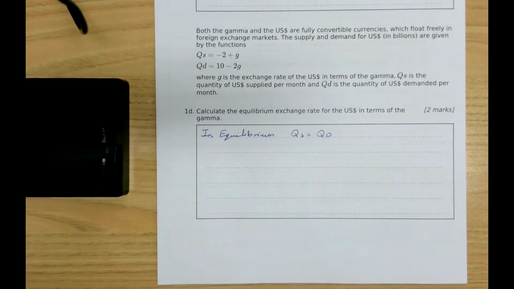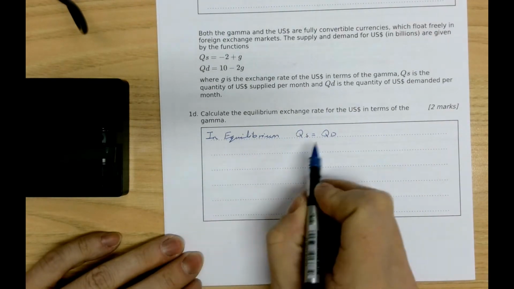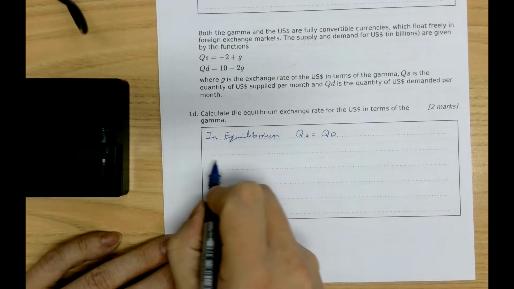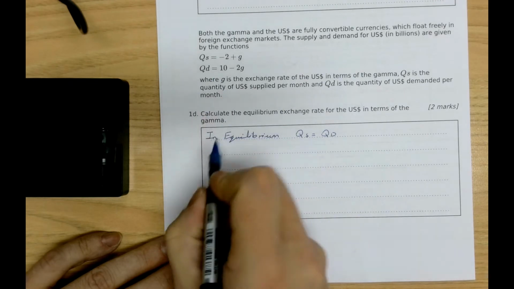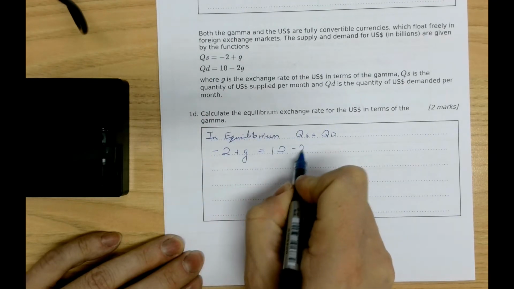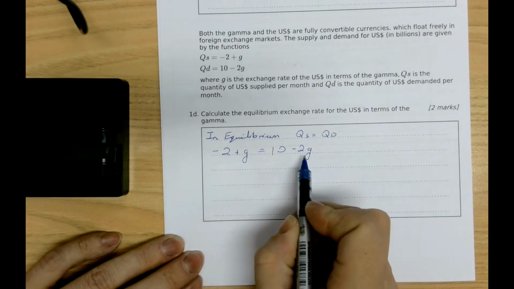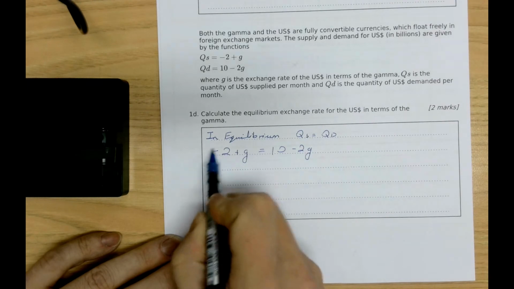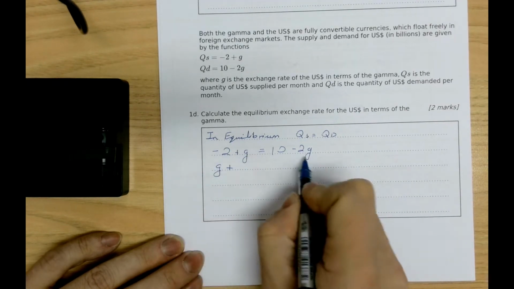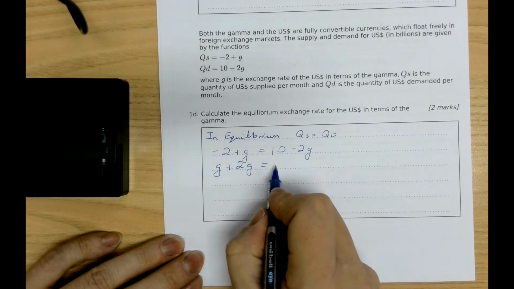Well, these kind of questions are actually, even though they may look tricky, they actually are really easy. So in equilibrium, like everything in economics, quantity supplied equals quantity demanded. So what I'm going to write down first here is I'm going to write the quantity supplied, which is -2 plus G equals 10 minus 2G. I'm going to bring this -2 over here, and I'm going to bring this minus 2G from the right to the left, and this -2 here from the left to the right. So I've got this G here plus 2G, and it's a plus now because I'm bringing it over the equal sign, so it changes sign, equals 10.